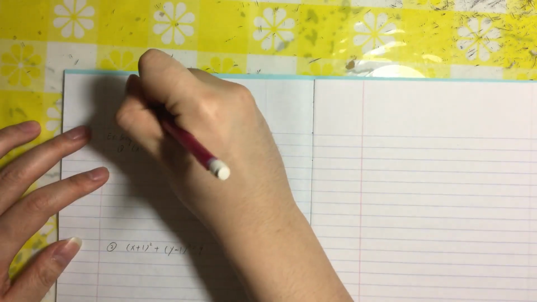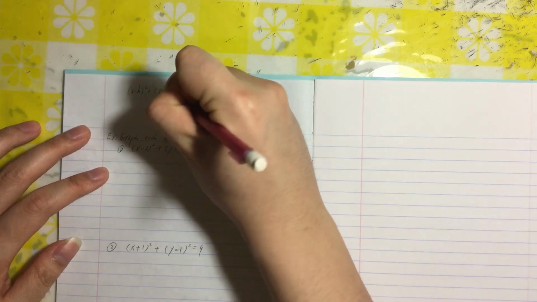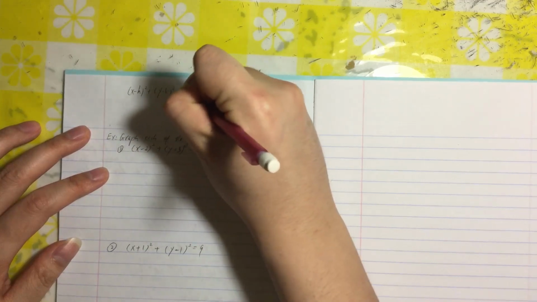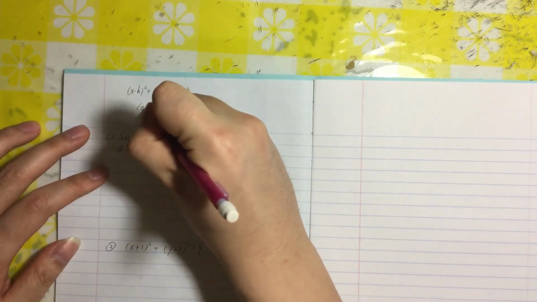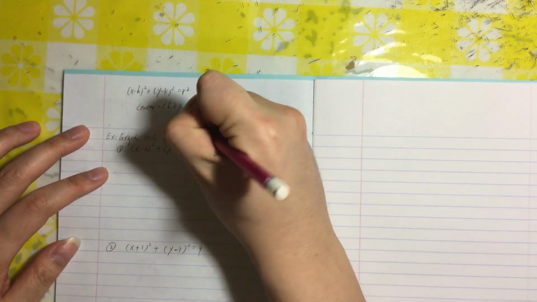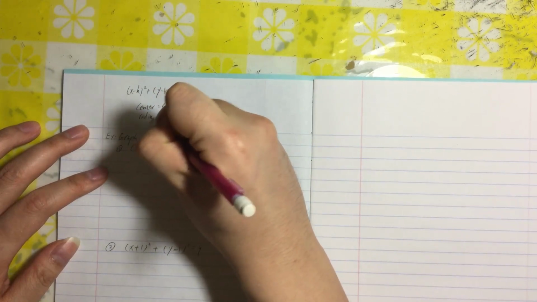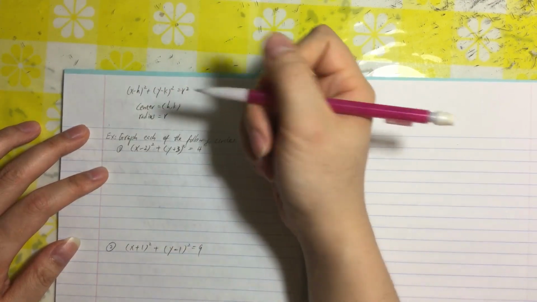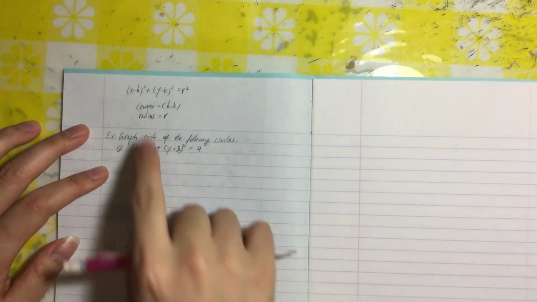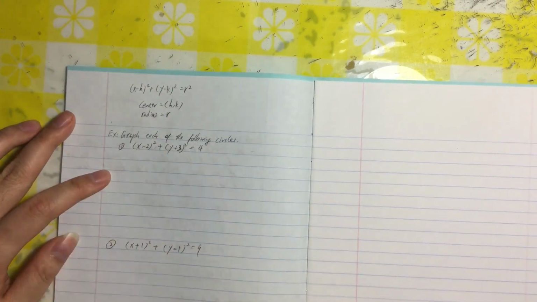The equation of a circle is always (x minus h) squared plus (y minus k) squared equal to r squared, where the center is the point h comma k, and the radius is r. First step, try to match the equation. Find the center and radius.